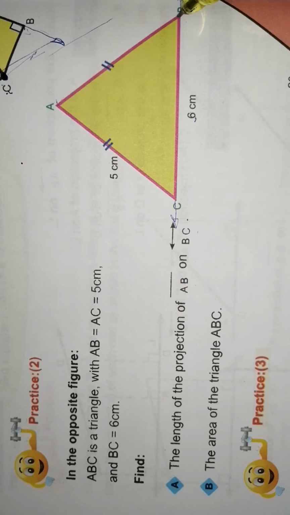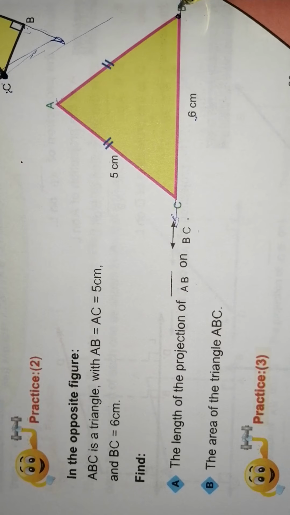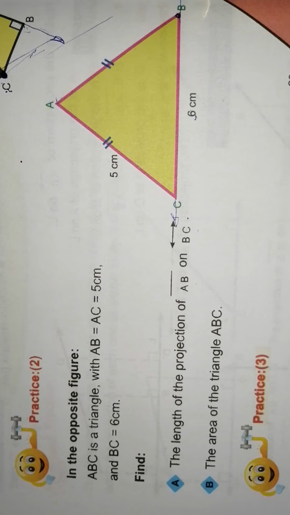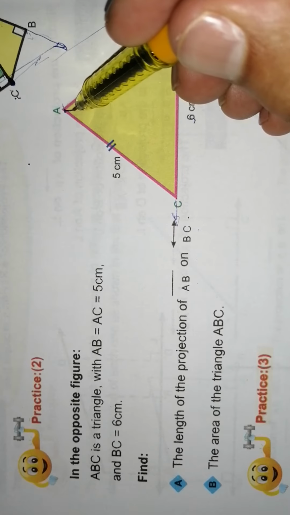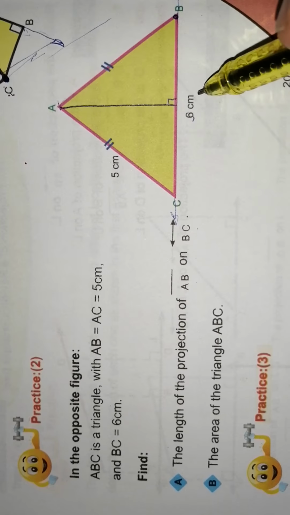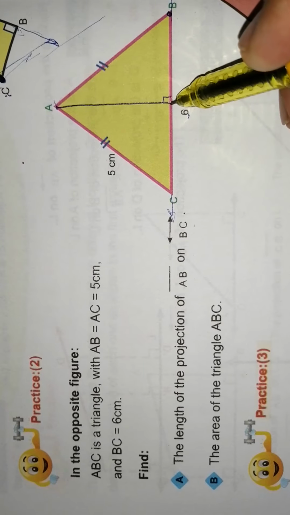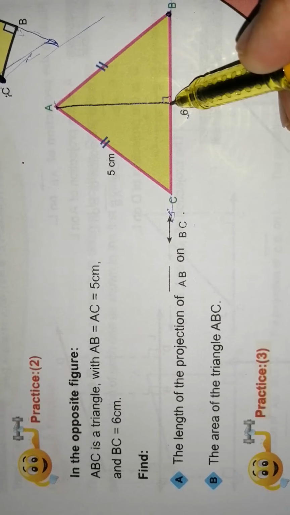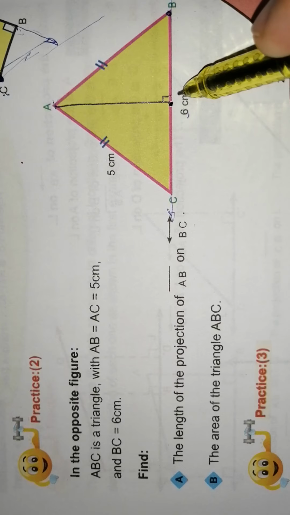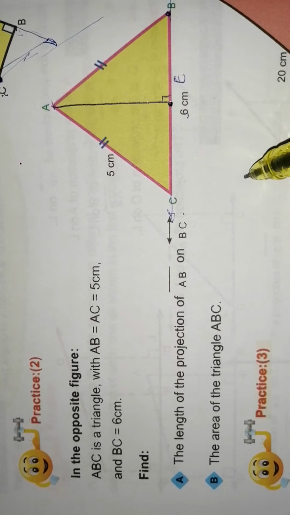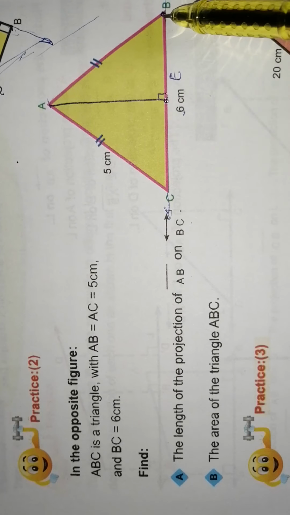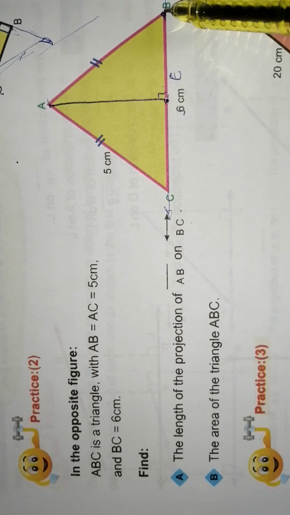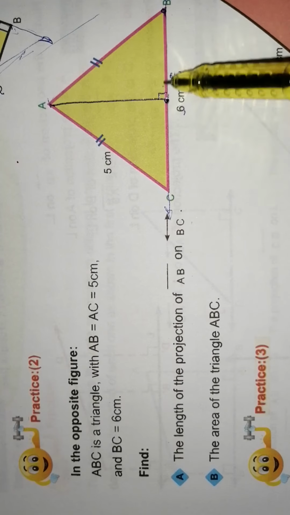And then you are going to say that B is a projection of itself because it lies on the straight line ABC. So for the projection of the point A, we are going to draw a perpendicular line from A to the straight line BC, and the intersection point of the perpendicular line drawn from A to the straight line BC will be the point E, for example. So EB is the projection of AB on the straight line BC.